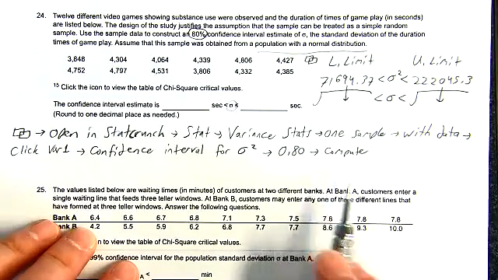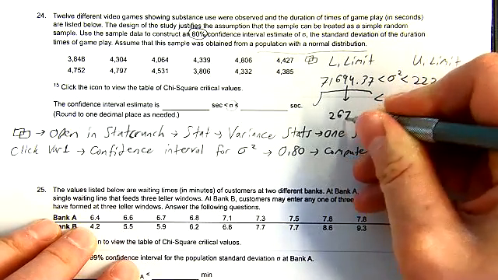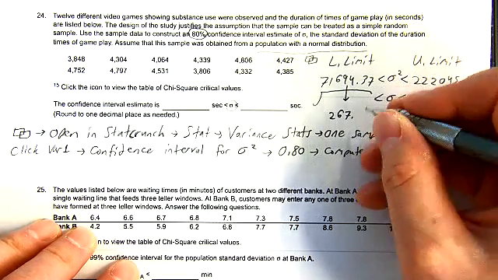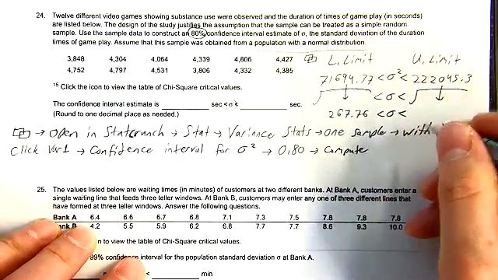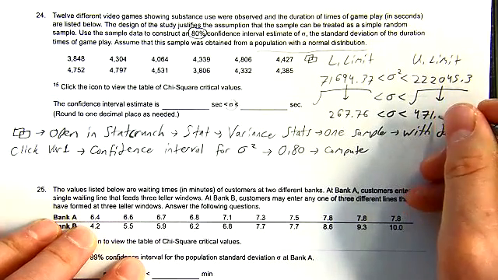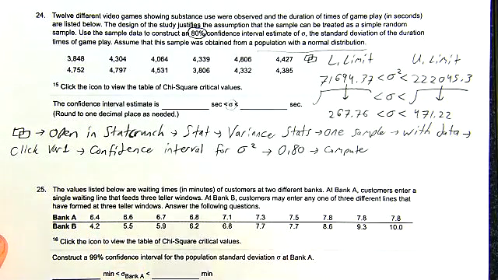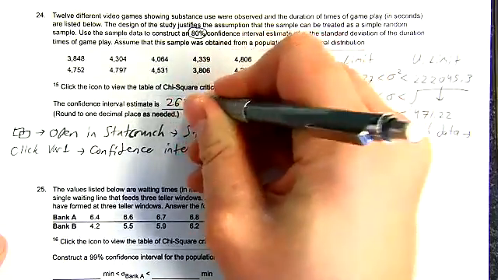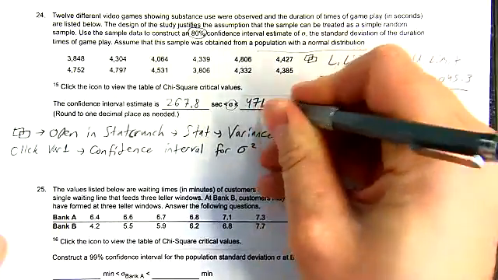And if you do that, you should get the answer 267.76, sandwiching the standard deviation, sandwiched by 471.22. And then for the final answer, it says round to 1 decimal. So we'll say 267.8 and 471.2.